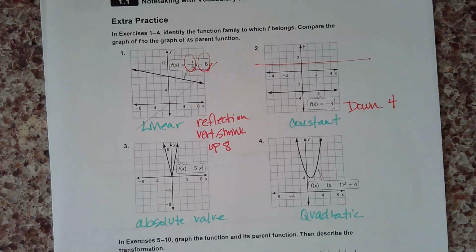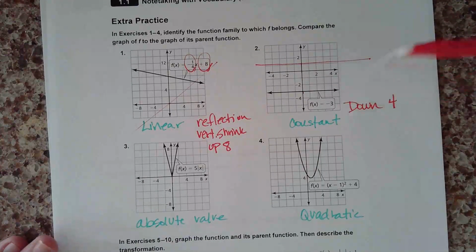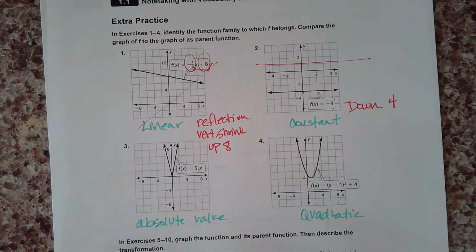And so you can call that a translation, or you can simply say that it moved down 4. There's no other transformations on this one. If you look at the equation, in a constant function, there are no variables, like no x's, I should say. And so there's not going to be like a vertical shrink or a vertical stretch or anything like that.